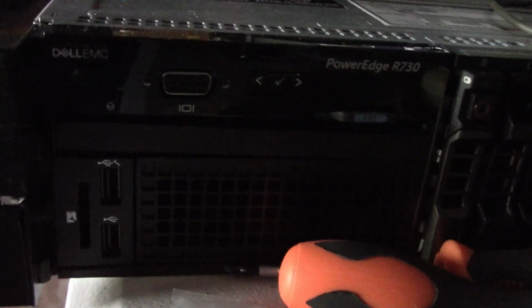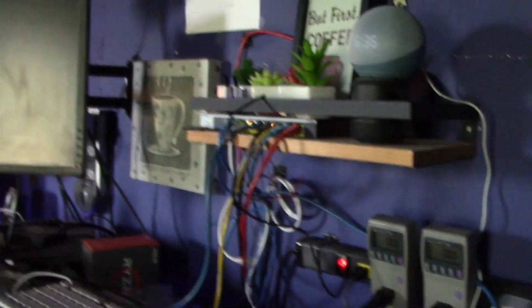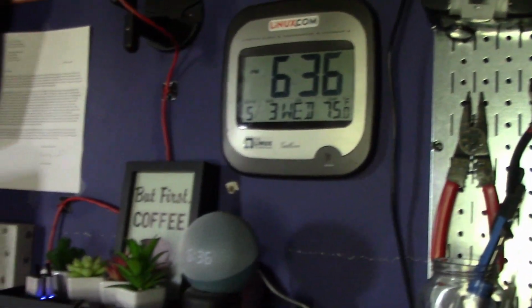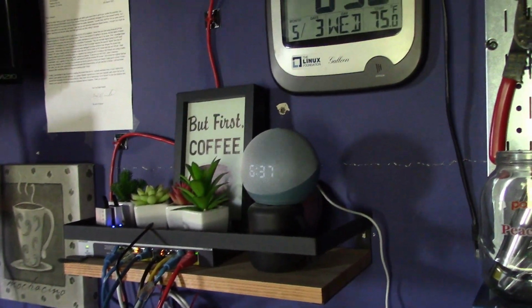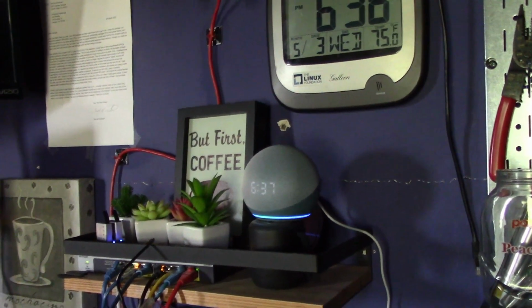And then underneath that is a Dell PowerEdge R730. This is for work. I'm prepping it to take to work, and as you can see, my workbench is kind of full. I got my little Alexa device up there. Alexa, say hello. Hello. There she is. Got our bench cam here.